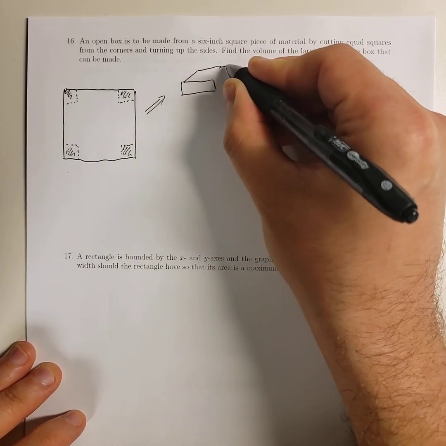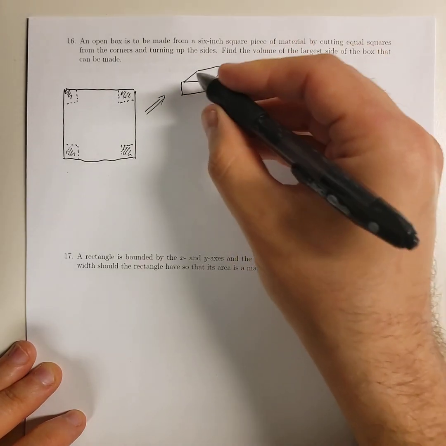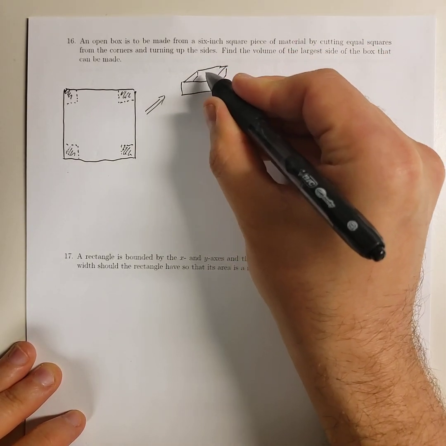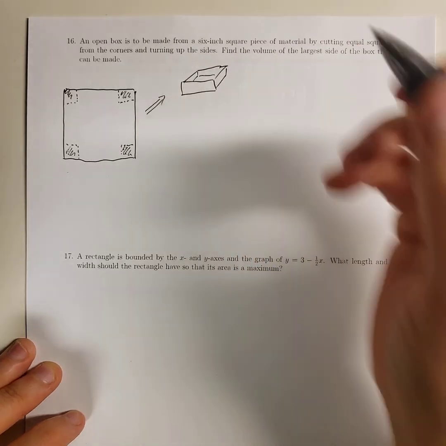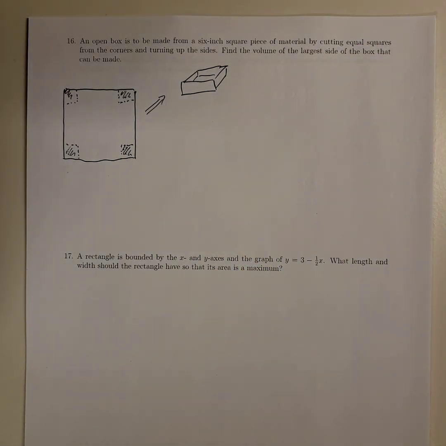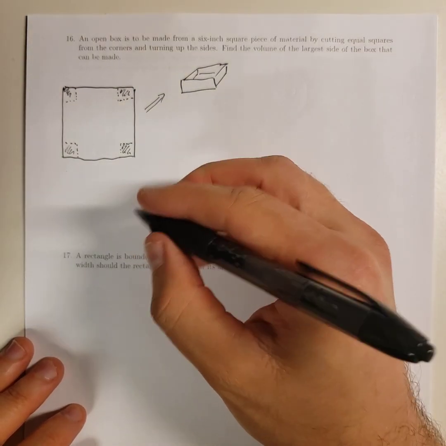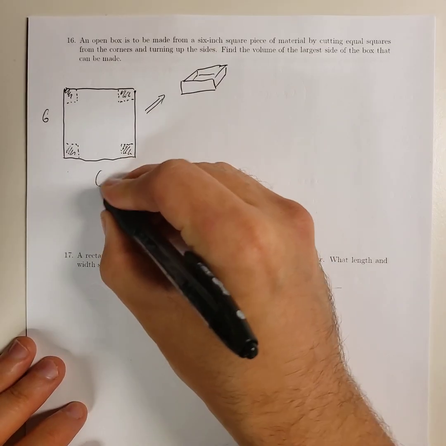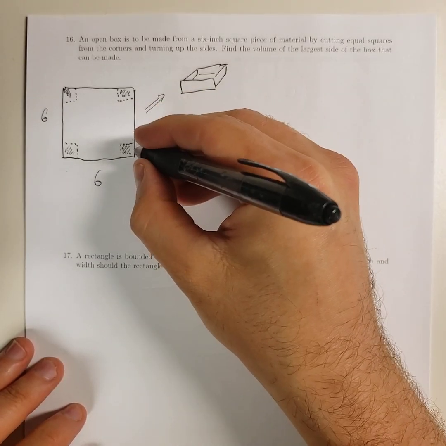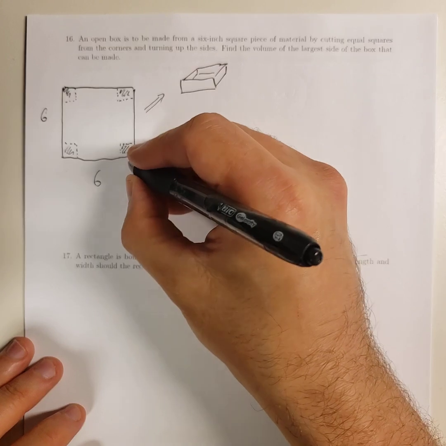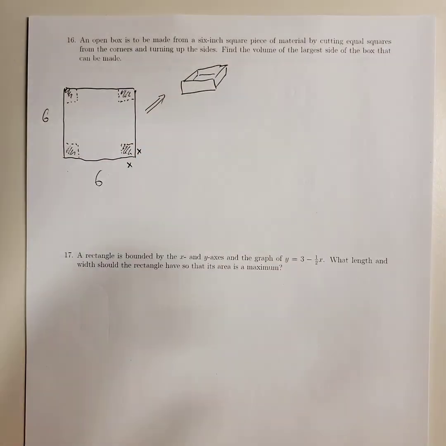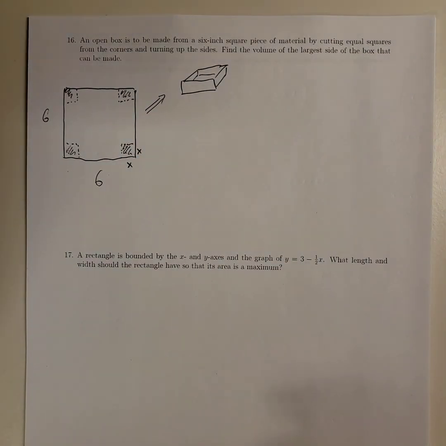But this box would have a bottom but no top, so we can see through to the inside of it. So that's why we're calling this a square box with an open top, or an open box. So let's give some dimensions here. We know that these are 6 each, and so there's only one variable going on here, just how much we cut, because we're cutting little squares here, so x by x squares.